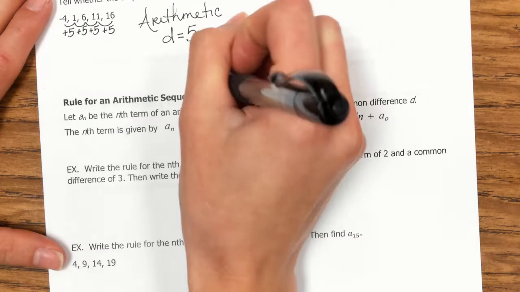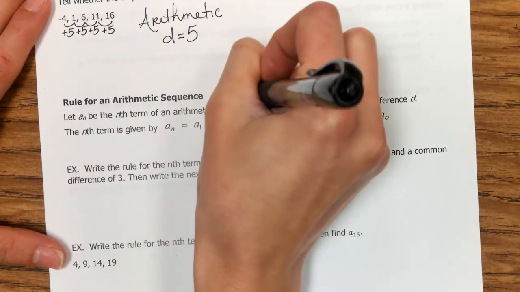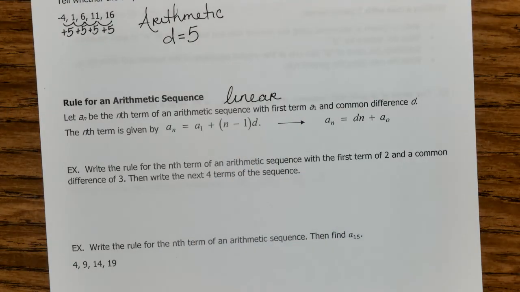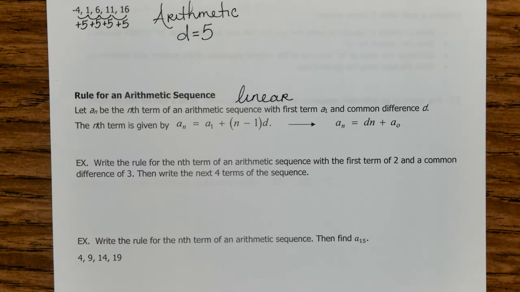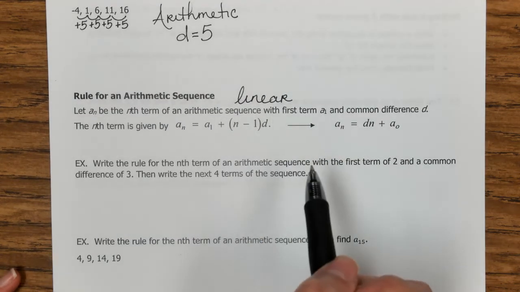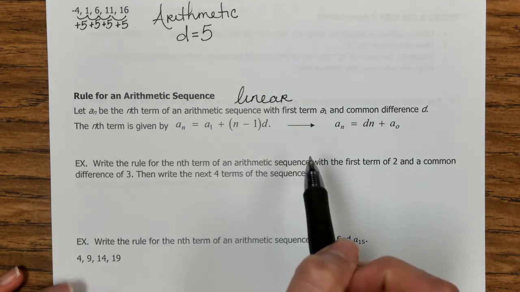Now, this is pretty much a linear function, okay? We don't say that necessarily because it's a sequence, not a continuous function. So a sequence is a discrete function, meaning it could only be specific values. It's not continuous, okay? So we're going to relate it back to a linear equation, though.